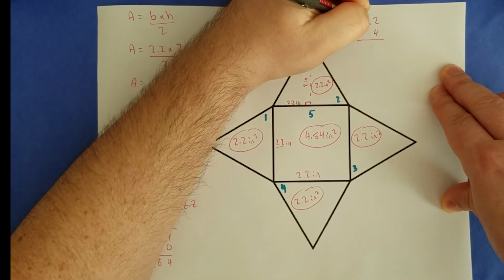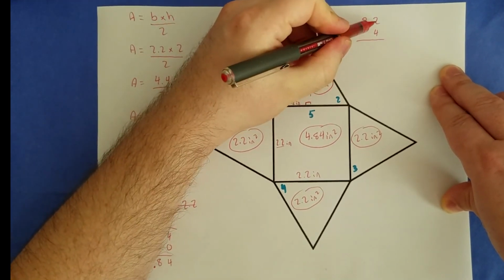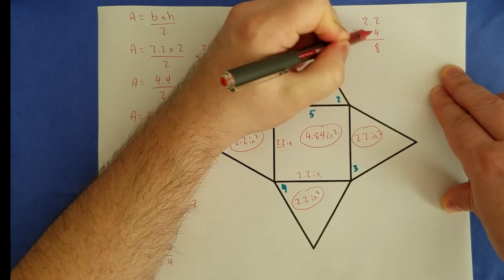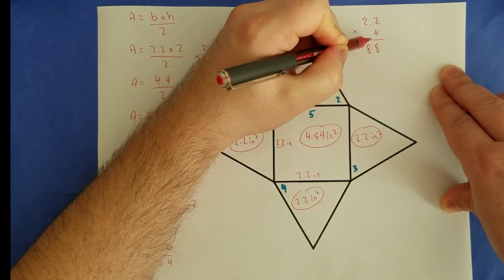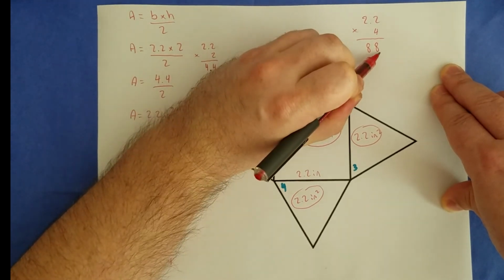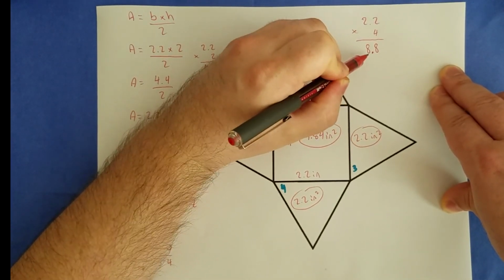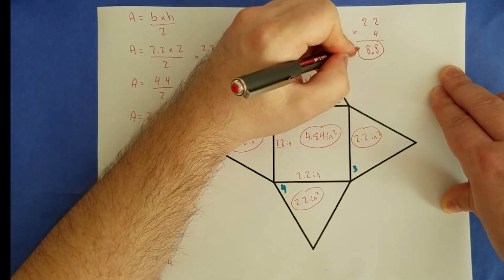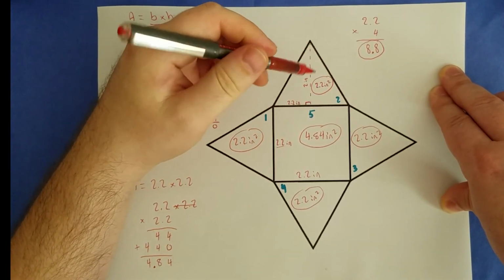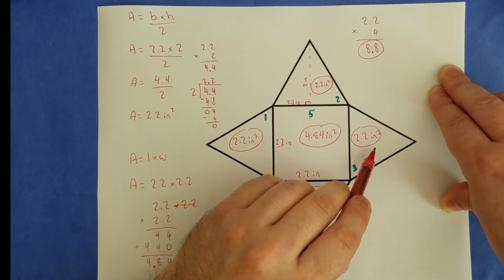Again, I have 1 decimal space. I'm going to take it out for now. 4 times 2 is 8. 4 times 2 is 8. I took my decimal out once. I'm going to start from the end of my whole number, 88, and I'm going to move it in 1 space. I have 8.8. So the area for all of these triangles is 8.8 inches squared.